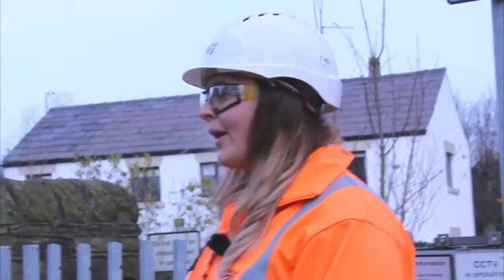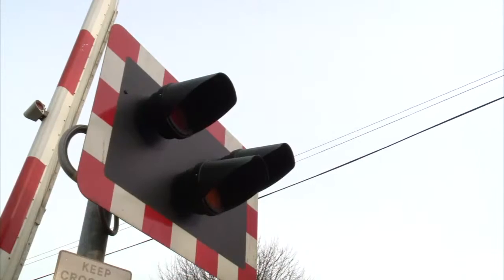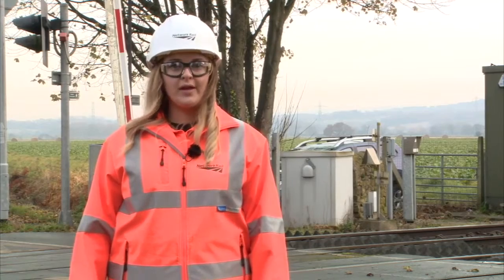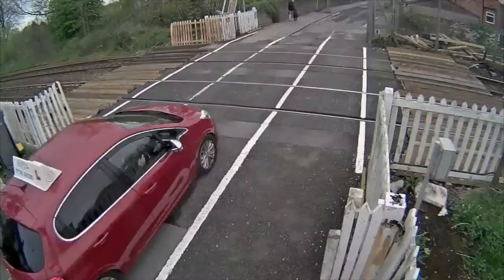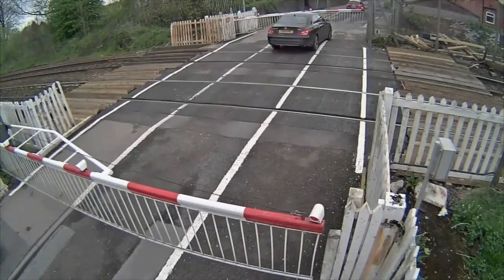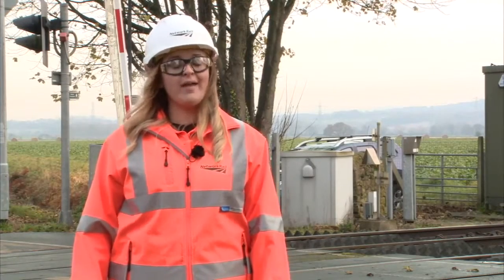There are around 20 different types of level crossings, so not all signs and equipment will always be the same. It's really important that you stop, look and listen before deciding if it's safe to cross. Just because the person in front of you has crossed, don't assume that it will always be safe. You still have to stop, look and listen before you cross the railway. It's important to remember a few things to help keep yourself safe.